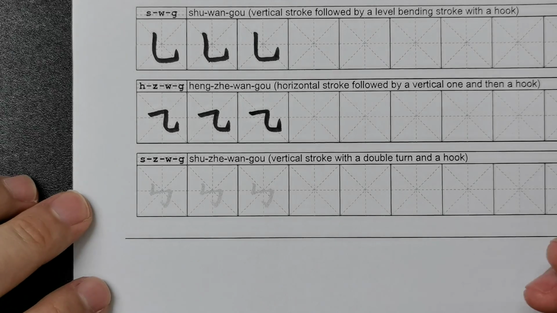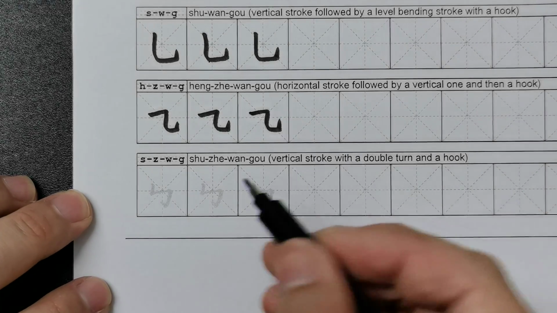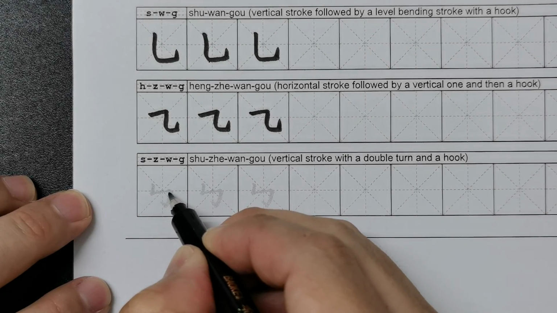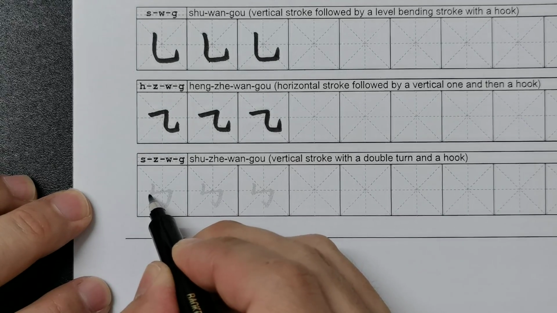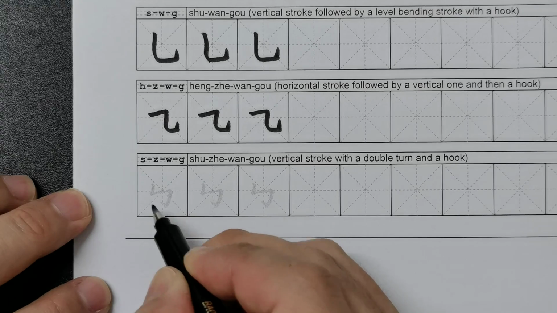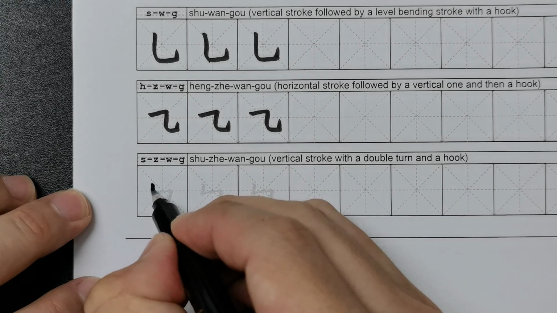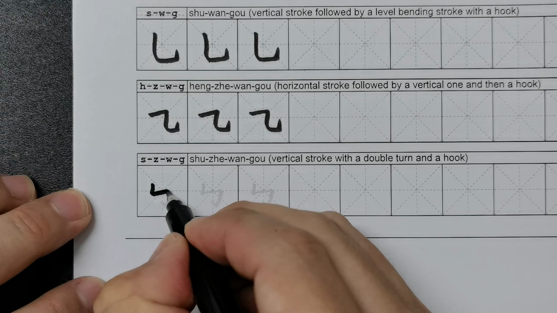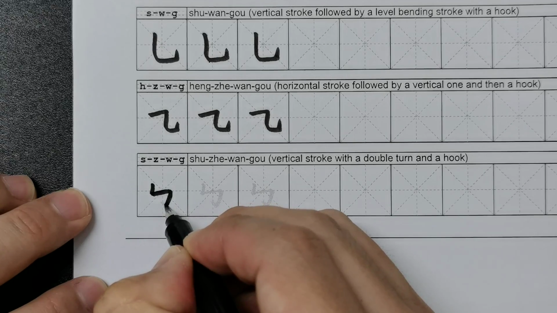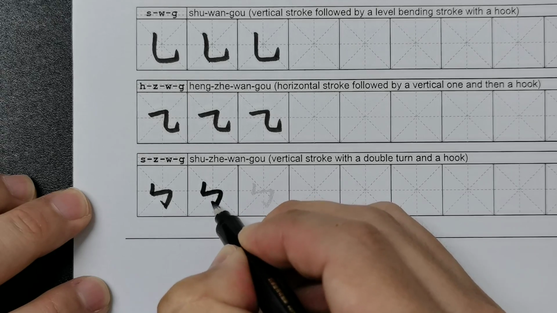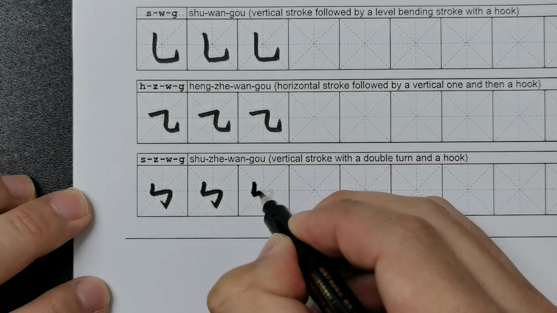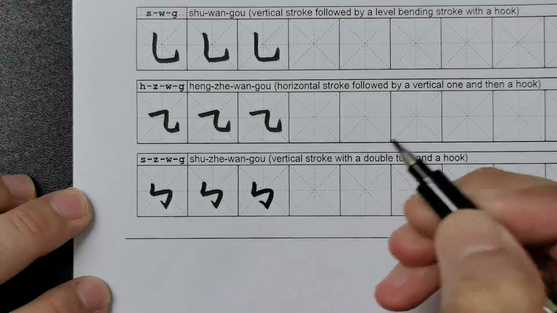And then we have this one, 竖折弯钩. Vertical stroke with a double turn and a hook. Vertical, double turn, and then a hook. So let's go to page 3.